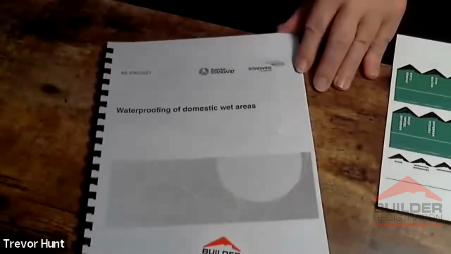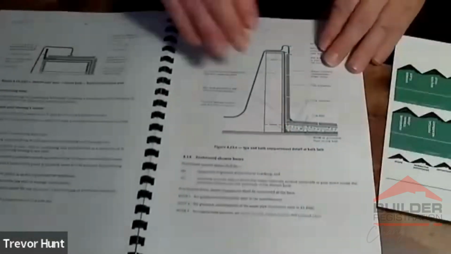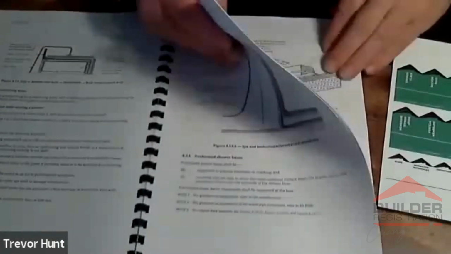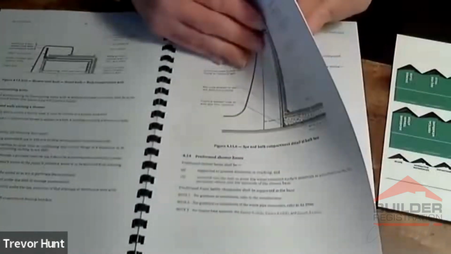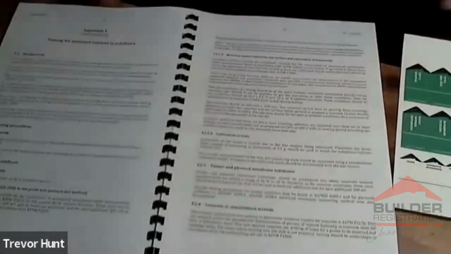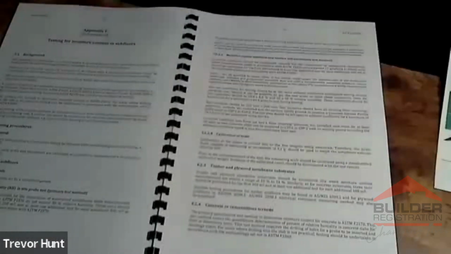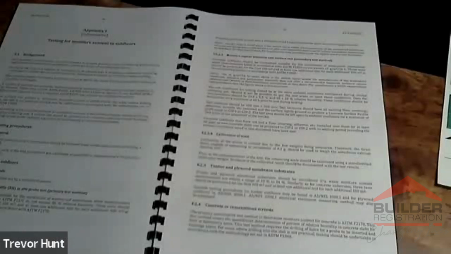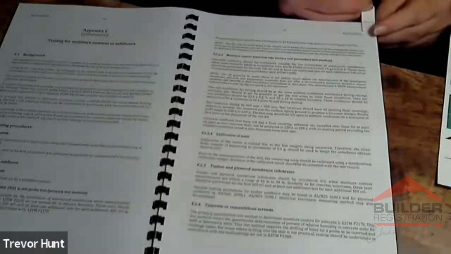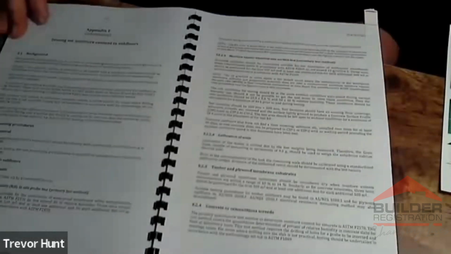So the first one is marked as Appendix F, and that's going in on page 63. Page 63 is where I'm going to be putting in my Appendix F tab. So we're just going to work our way across with these appendices.